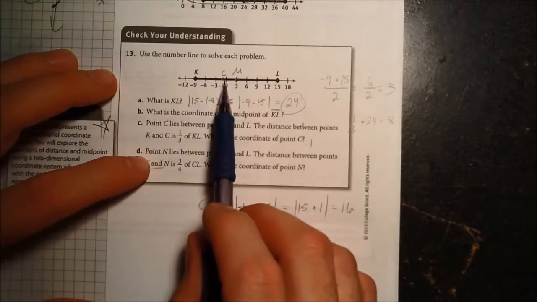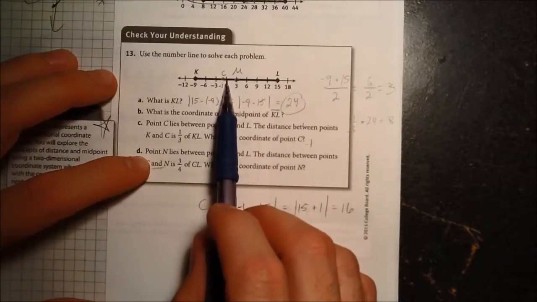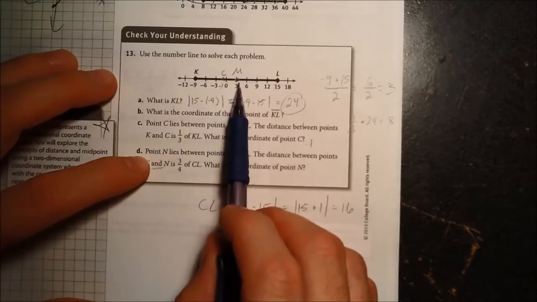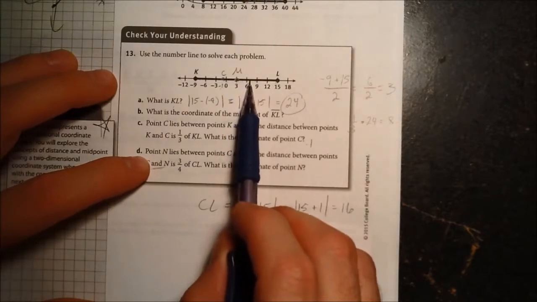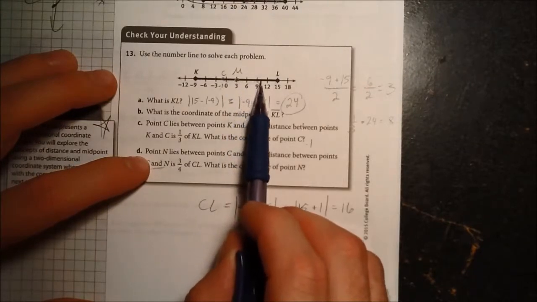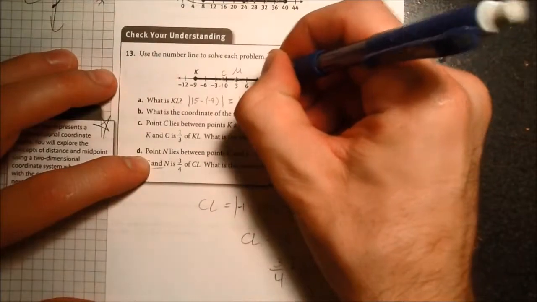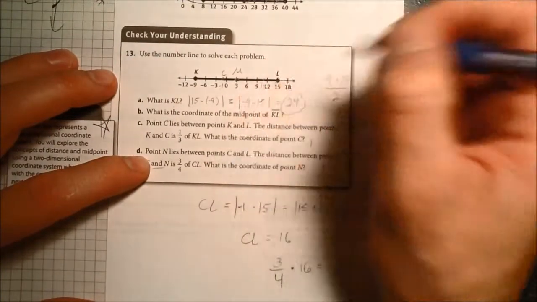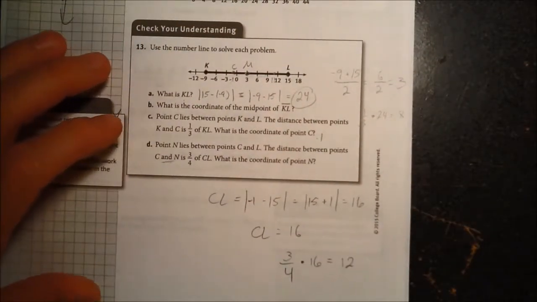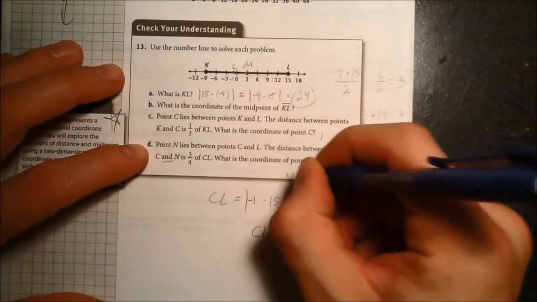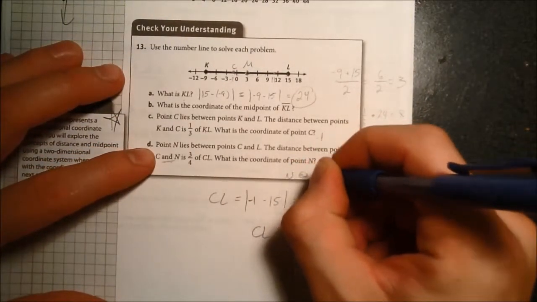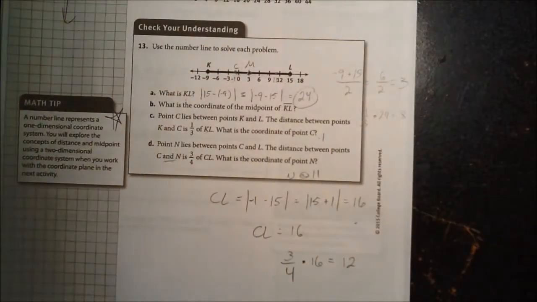So that's going to be 1, 2, 3, 4, 5, 6, 7, 8, 9, 10, 11, and 12. So it's going to be here at positive 11. So N is at positive 11.